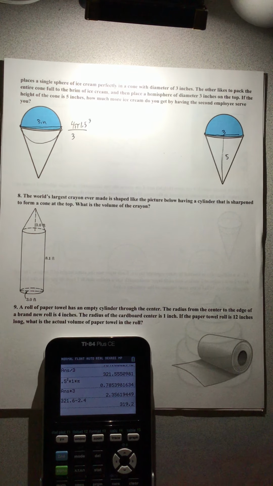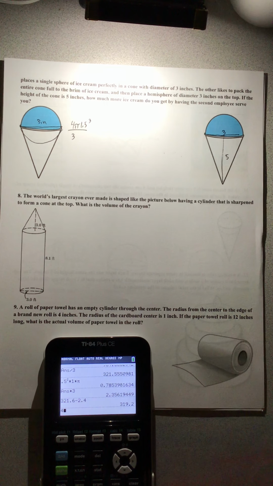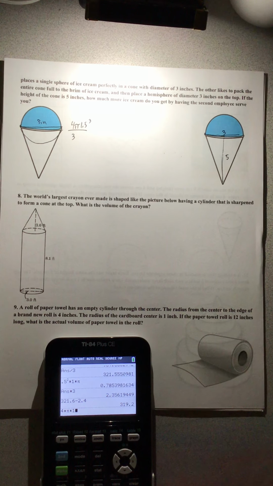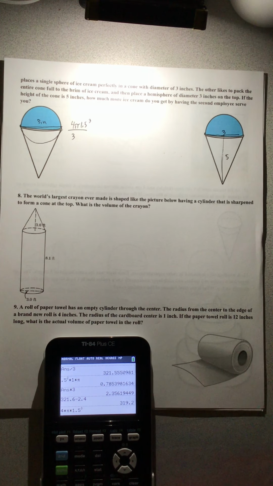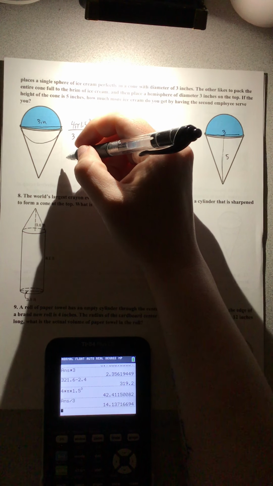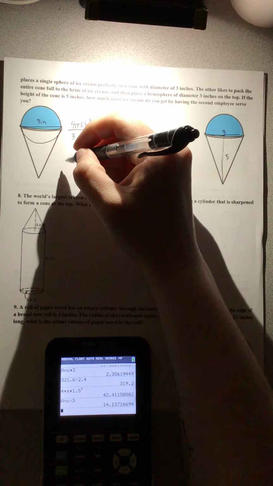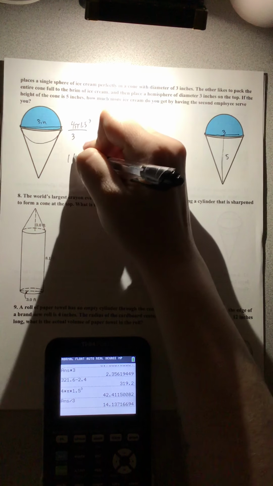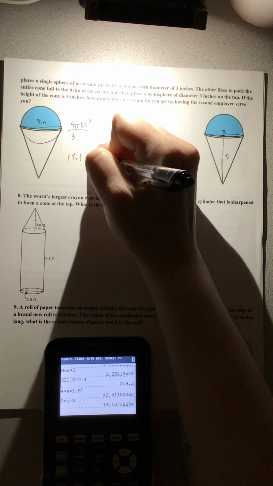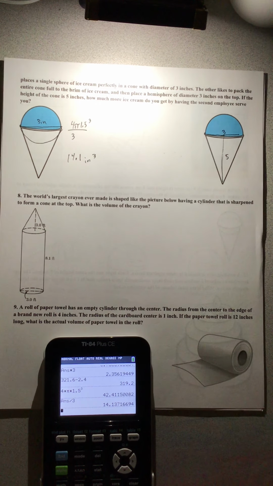So we do 4 times pi times 1.5 cubed, and then divide that by 3. And we get 14.1 inches cubed. So that's how much ice cream you're getting there.